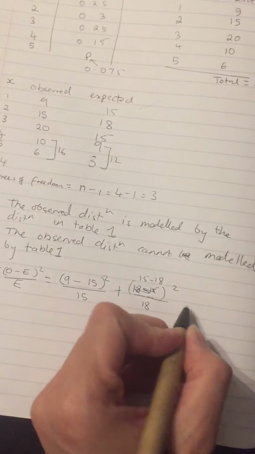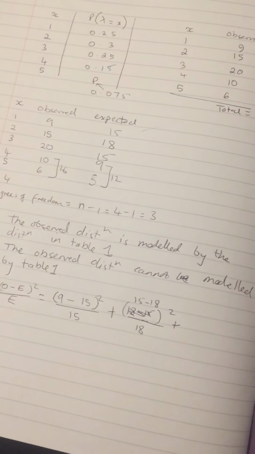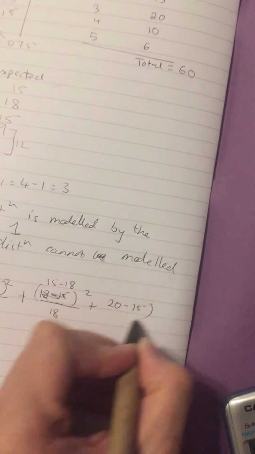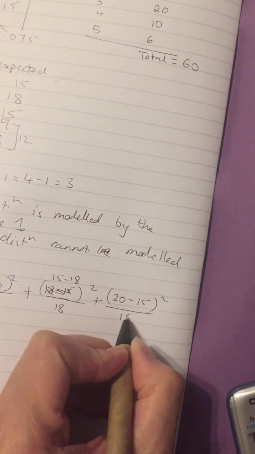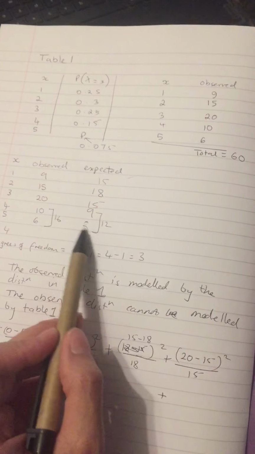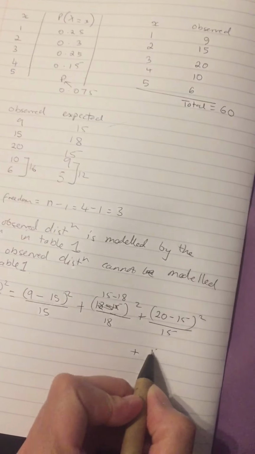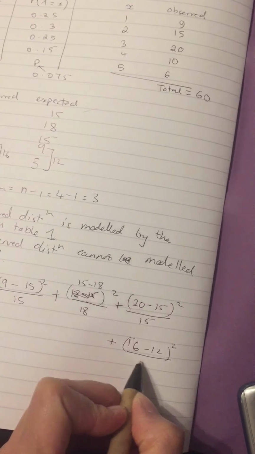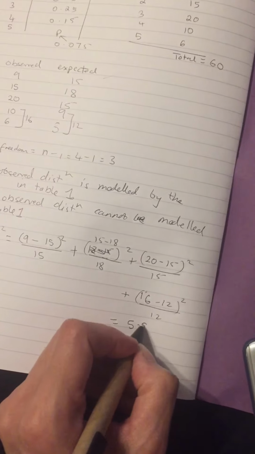Okay, I do the same for the next one, plus observed 20, expected 15. So I do 20 take away 15 squared all over expected, plus my final observed is 16, expected is 12. Remember, I combined these two here. So 16 take 12 squared, divided by the expected value. And you just work it out on your calculator. And if I work that out, I get 5.9. Okay.